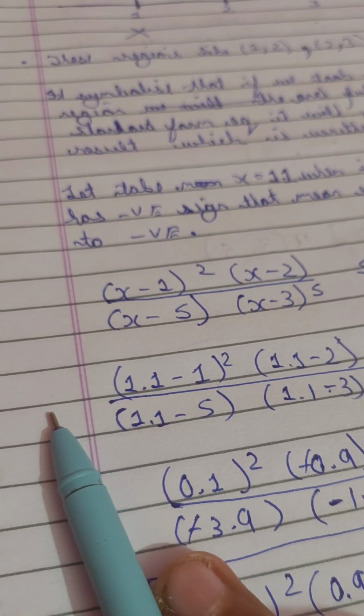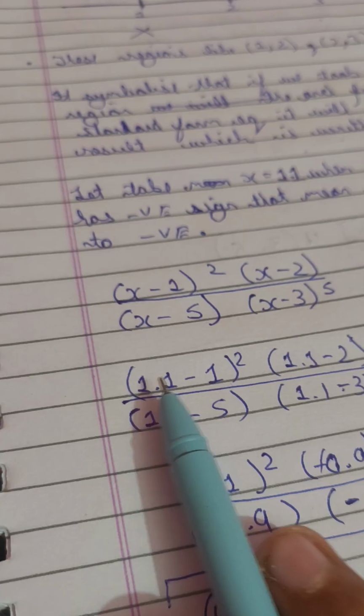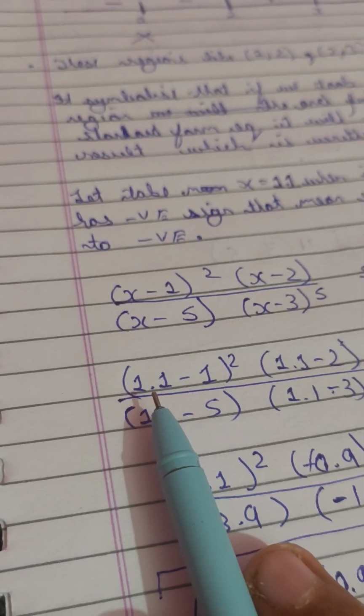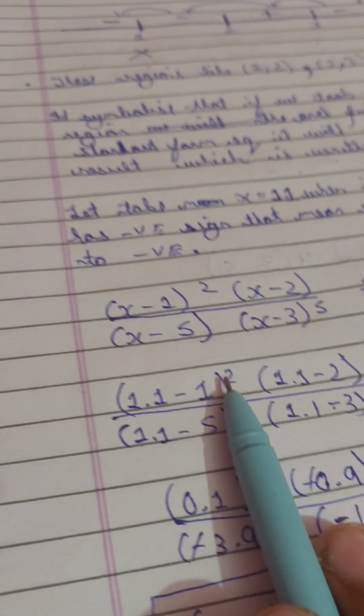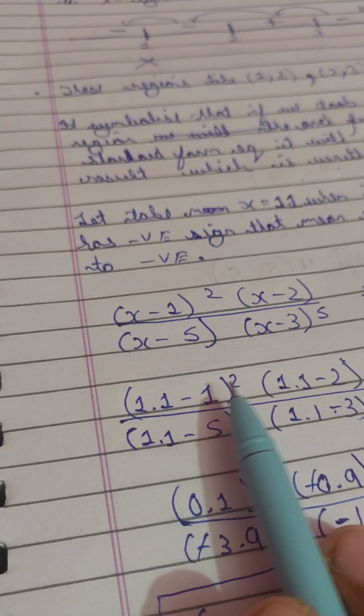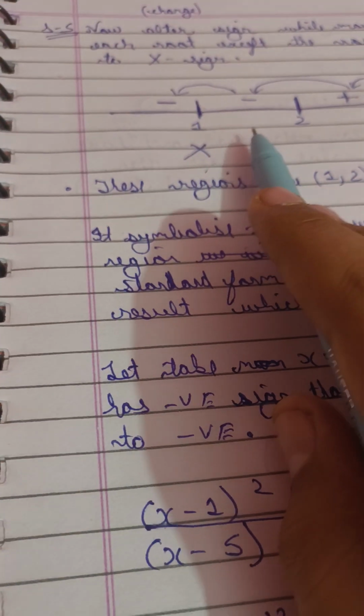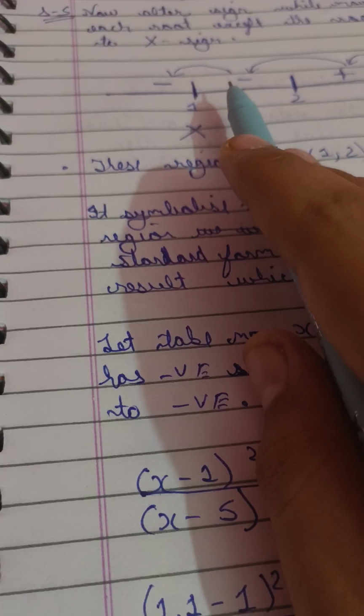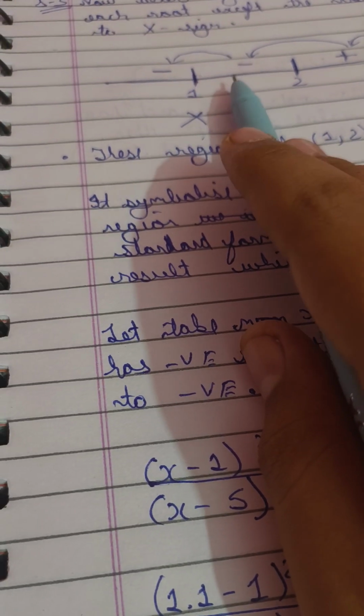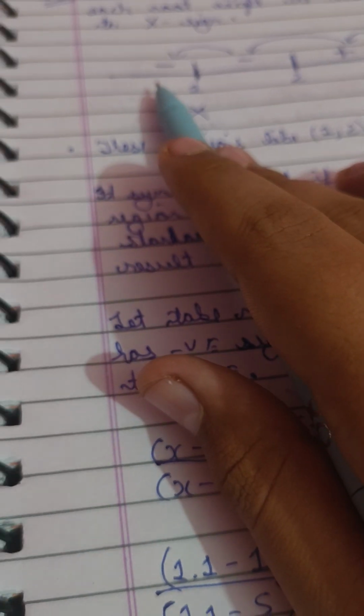Are you getting my point? And here, because 1.5 minus 1 is 0.5, and there is already a square on it, this is always positive. That means at this point we have negative. And here comes the twist: why does this negative here not become negative?